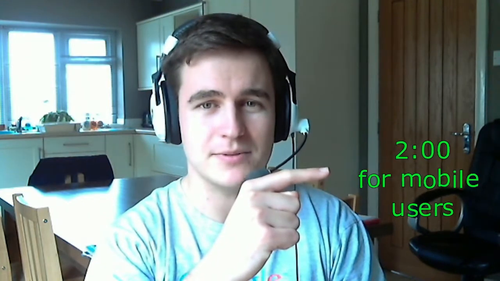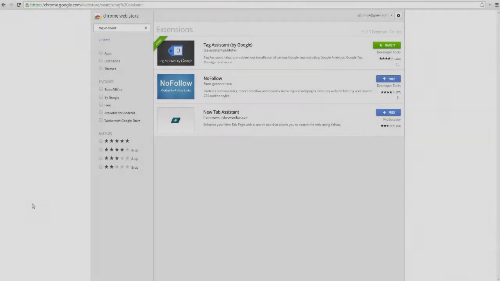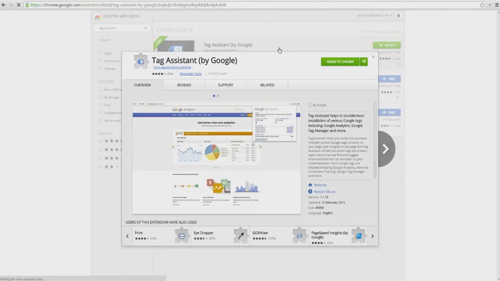The first method does involve using a Chrome browser extension, so if you don't like using Chrome, simply click here to skip ahead to the second method, which can be performed on any popular internet browser. So for you Chrome users out there, the first thing you need to do is download an official Google extension called Tag Assistant. You can find the link for this included in the description below.